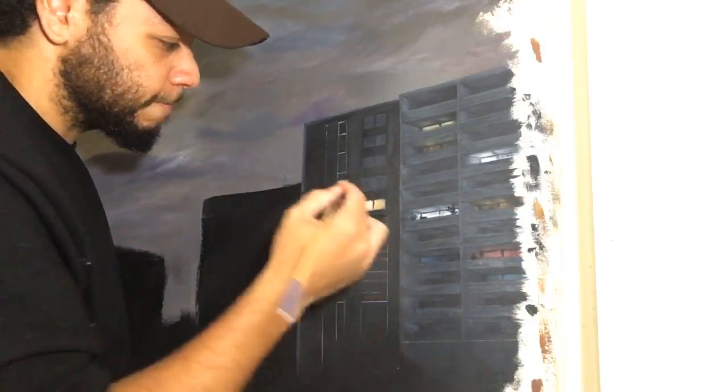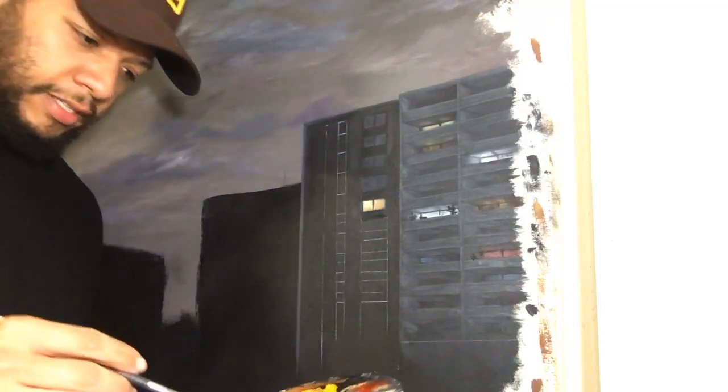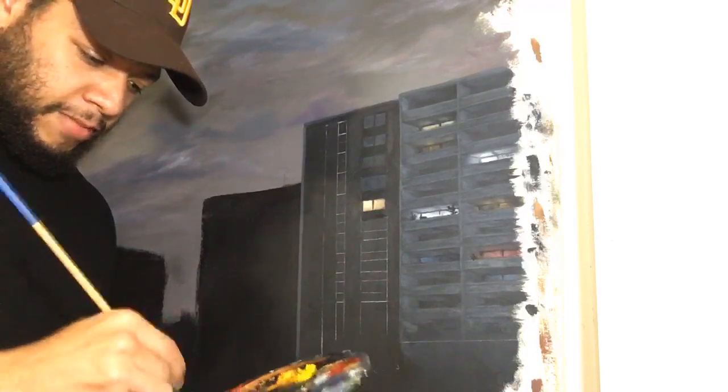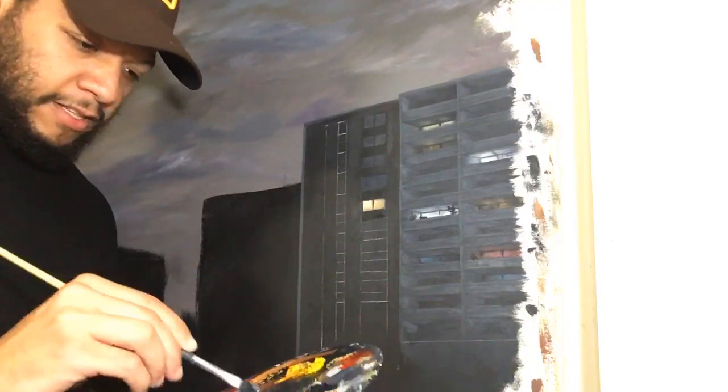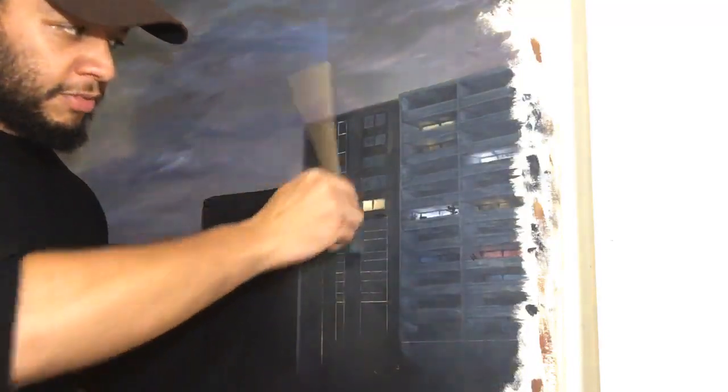At least I don't. But it's okay, because right below we're going to have another area of light. This one is going to be more of a fluorescent light, sort of like here.